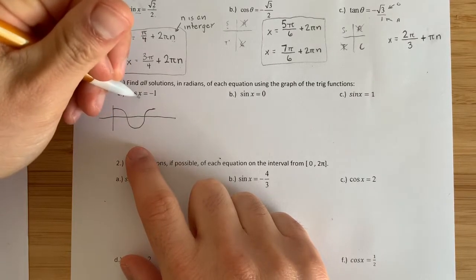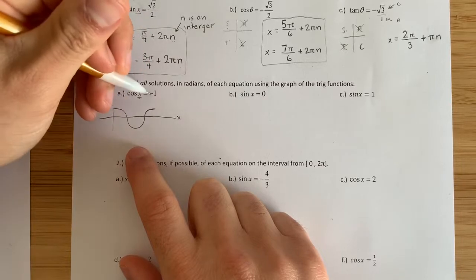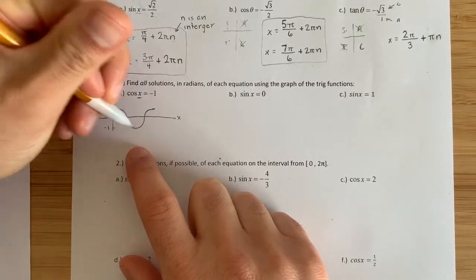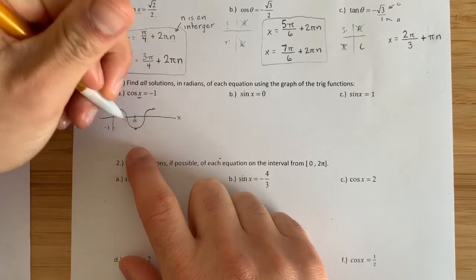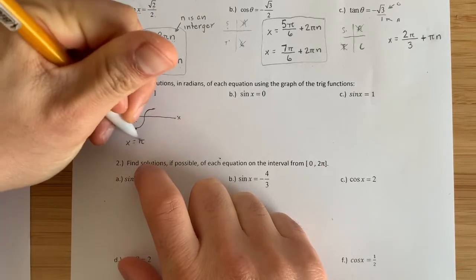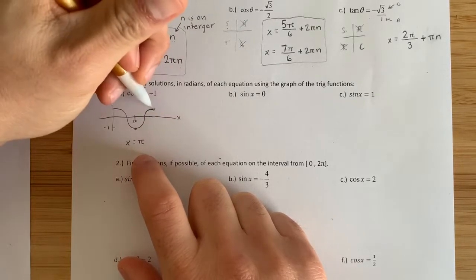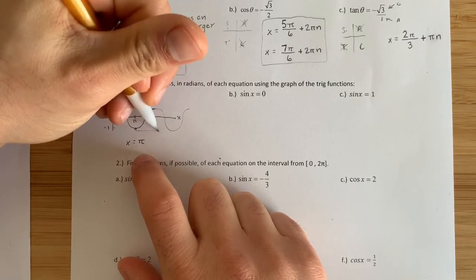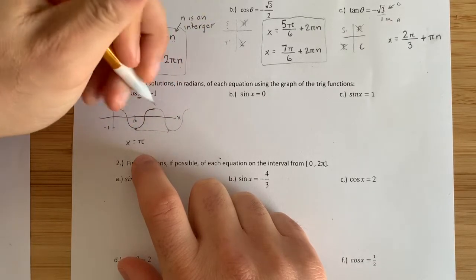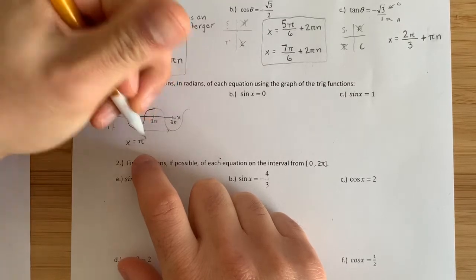So where I'm looking is, at what angle on the x-axis is the cosine at -1, and that would be right down the middle of the graph, which would be at pi. Now, to find all solutions, you'll see that it would happen again if I go the length of the period, so like here's 2 pi, and then it would happen again at 3 pi.